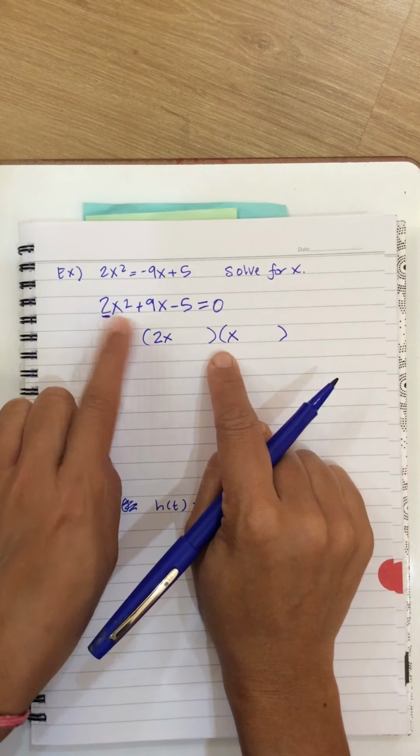Now I have to figure out what's the plus or minus a and what's the plus or minus b. Okay, so how can I get 5? Well, I can only get 5 one way, 5 and 1. So does it make sense if I put the 5 here or the 1 here? So I'm going to get a pencil and I'm just going to try it. So I know I want a 9.